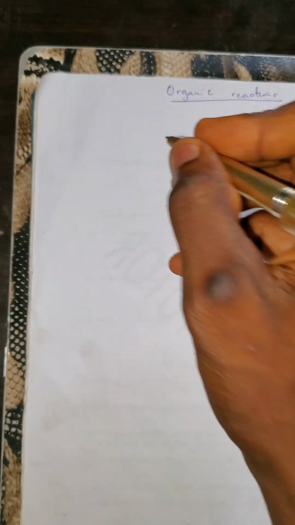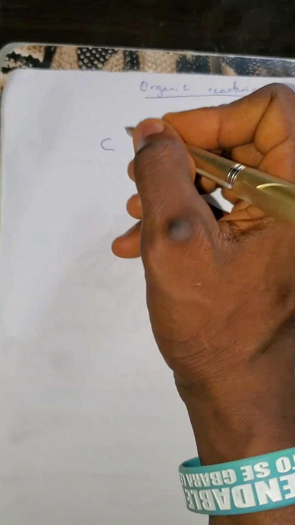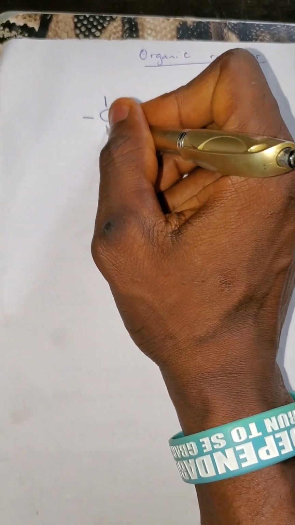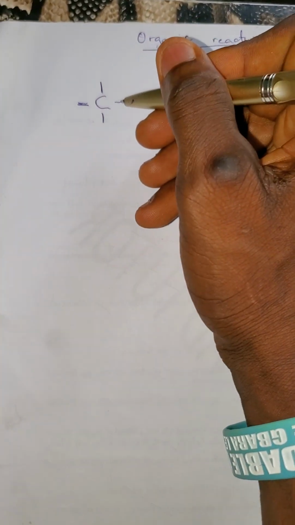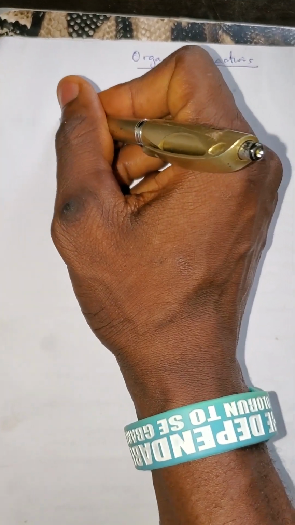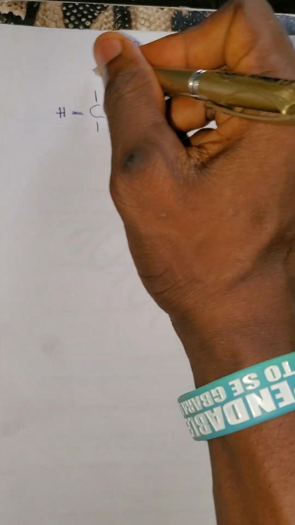But before I talk about some reactions, don't forget that in organic compounds, carbon is the major element, as I explained under hybridization. Carbon has the ability to attach to four different atoms.